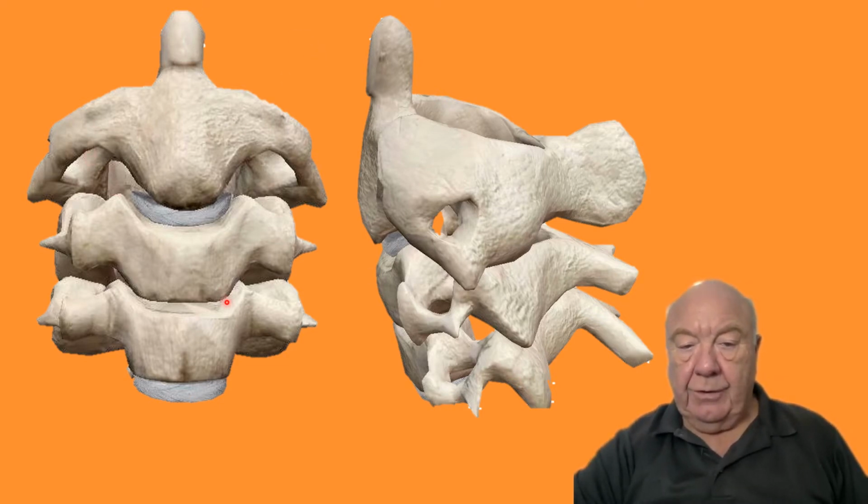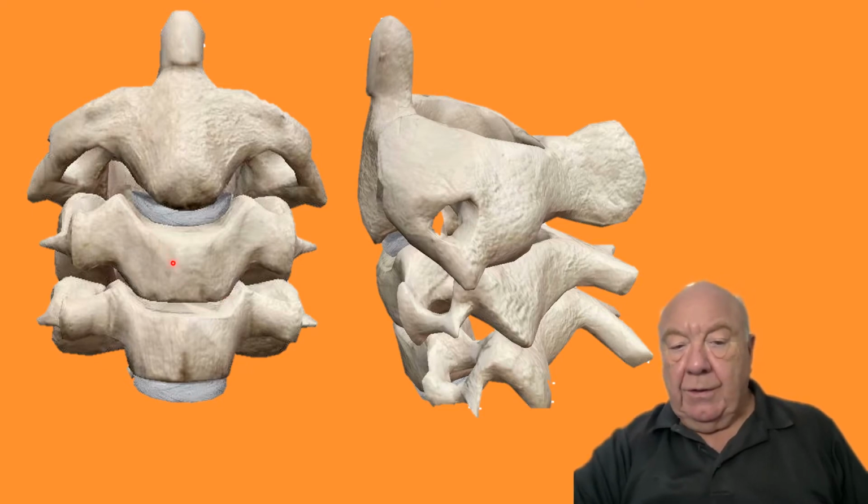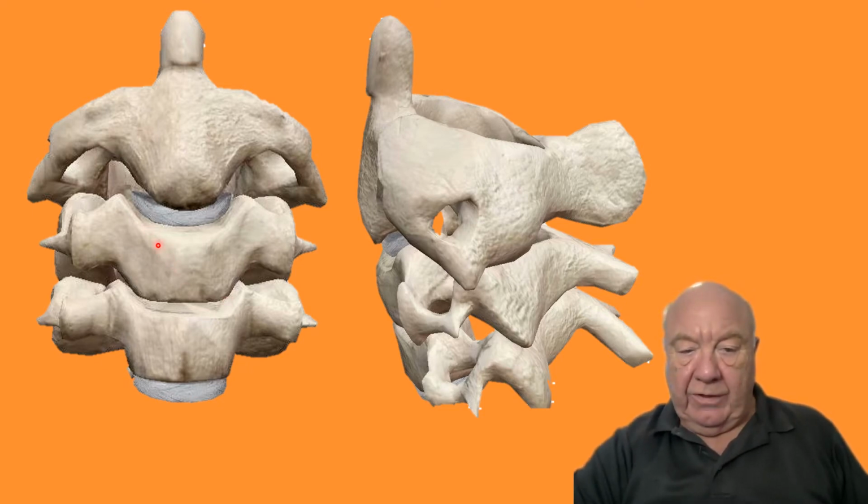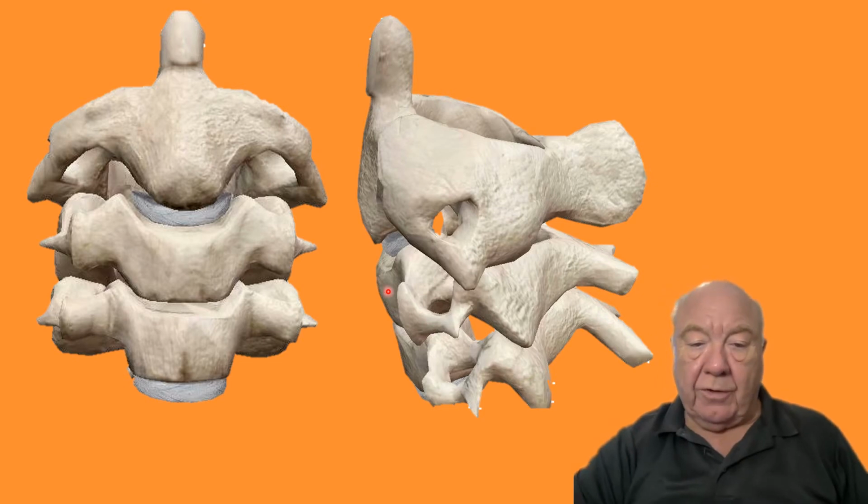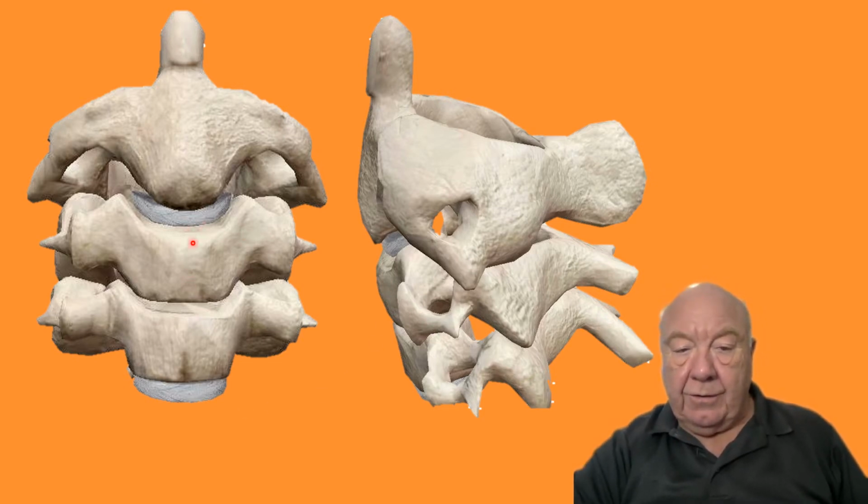A quick anatomy review. C2, C3, C4. The uncinate process is sitting there and here. It's here, and then down here it's hidden by that costal arch, the costal element of the transverse process there. The disc sitting there and there. Didn't get this one in, and sitting here.